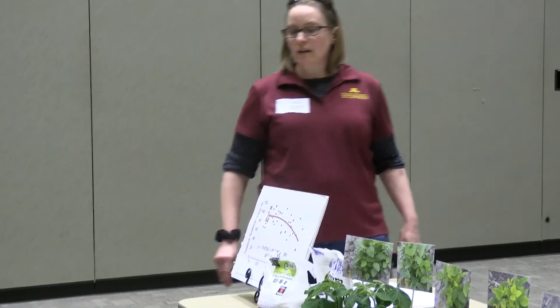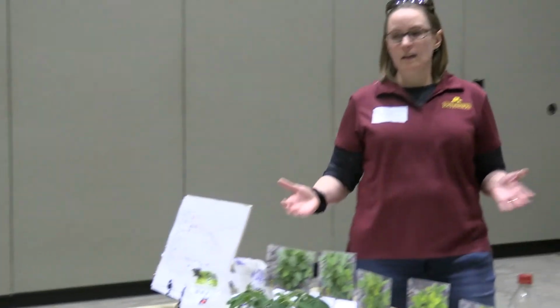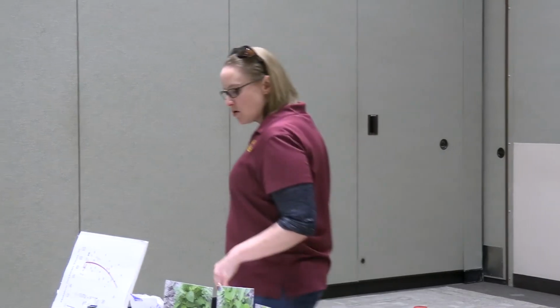Another risk factor in our area, like I said, we already talked about how we have poorly drained soils. We also have high wind speeds, and we have a lot of clay content in some of our soils. What does that do? That wicks salts further up in the soil profile.